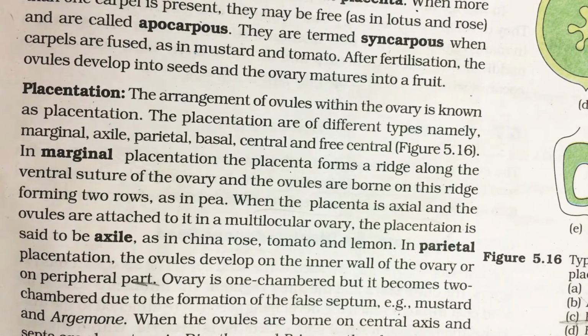Good morning, students. Today we will study about placentation, page number 75 of your NCERT book. The arrangement of ovules within the ovary is known as placentation.